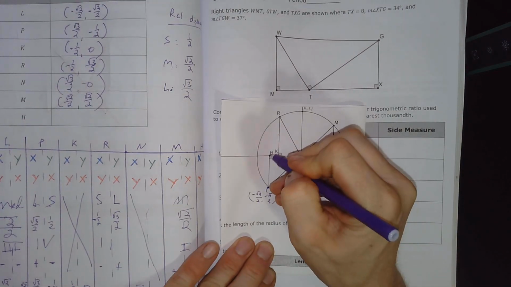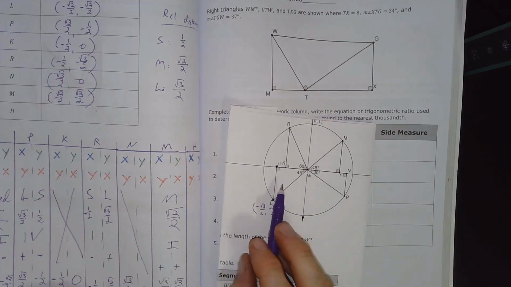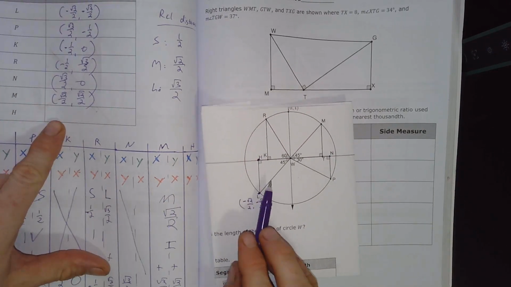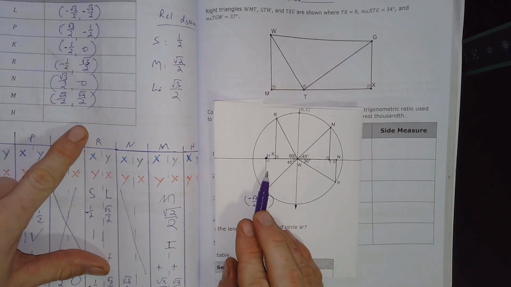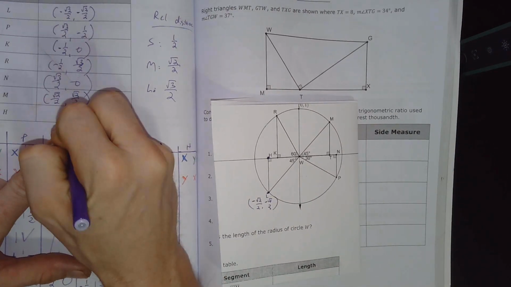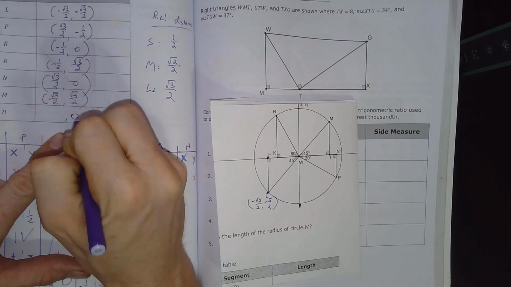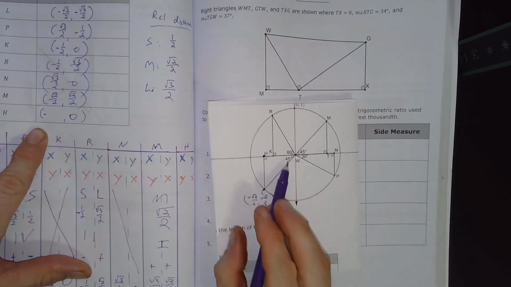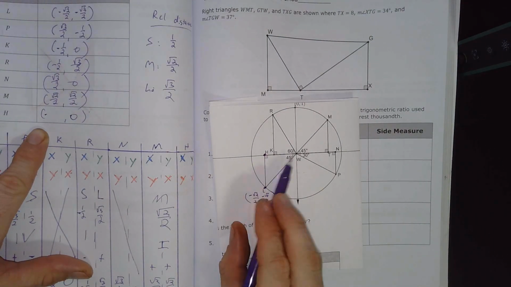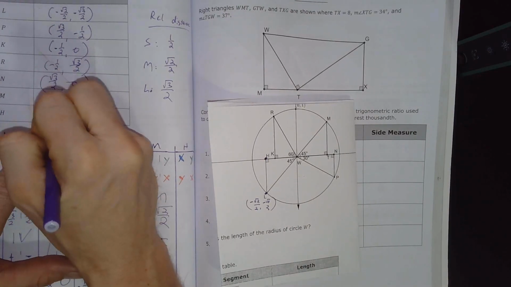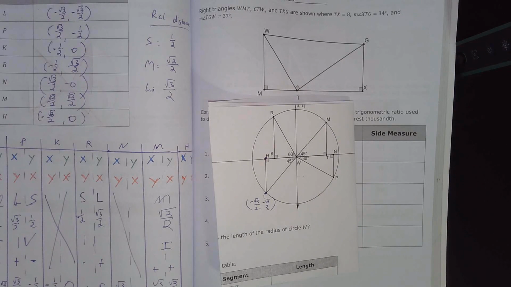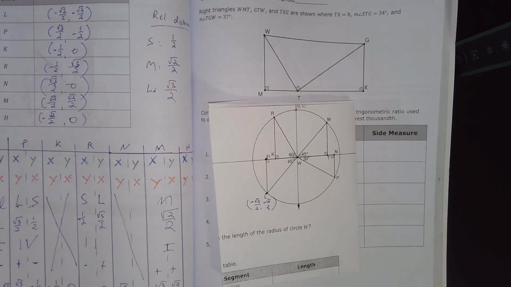Where's H? All right, this one's easy. Okay, it's the x coordinate, so the y value is 0. It's negative, and it is a 45 degree angle, so it's square root of 2 over 2. Okay, so that's it, right?